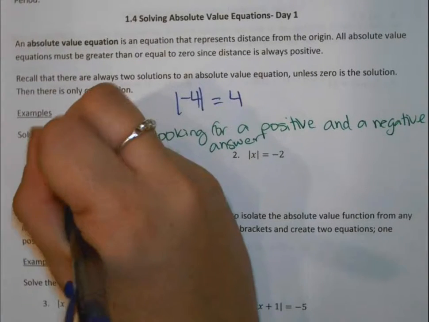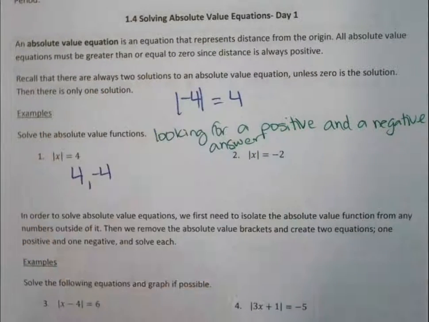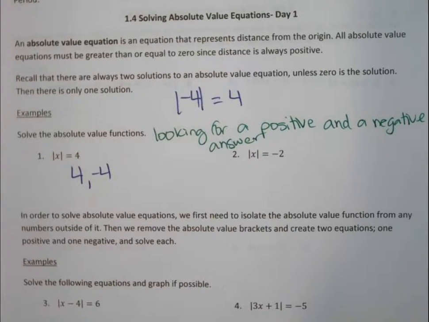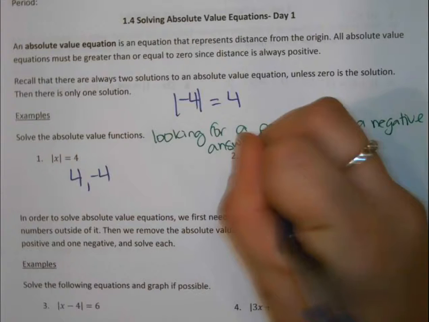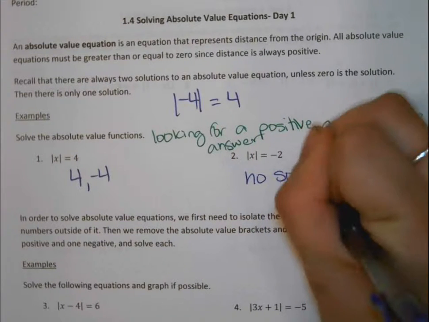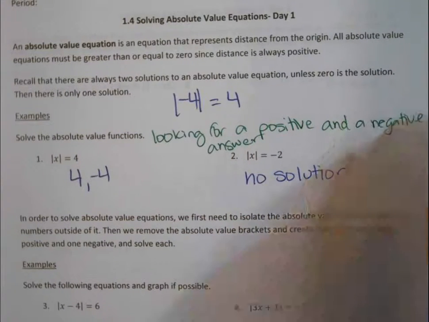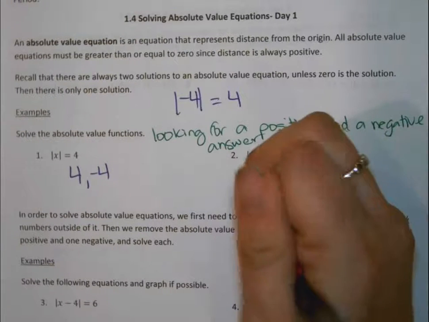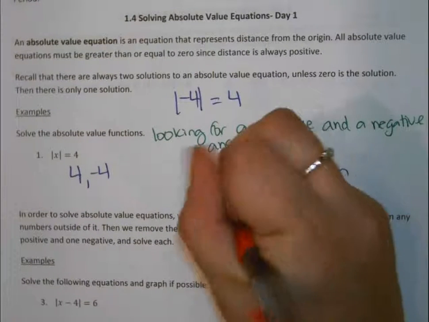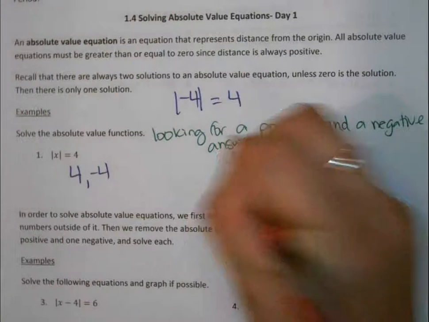So number 1 is going to have 4 and negative 4 as my answers. On number 2, I have no solution because absolute values are always turning things to positive. I can't work backwards. If it's telling me an absolute value equals a negative, that is not something that can happen.